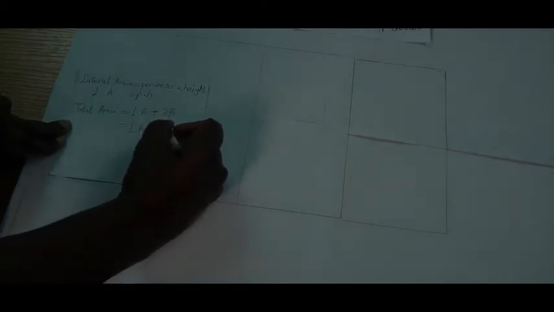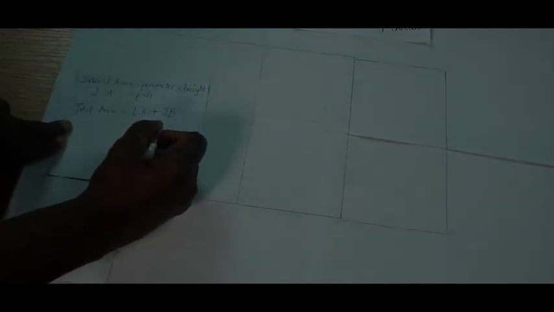So we have lateral area plus 2. We said this times this. If we put this as a side, S, and this another side, S, then this side times this side will be s squared. But then we have two of them, so we put 2.